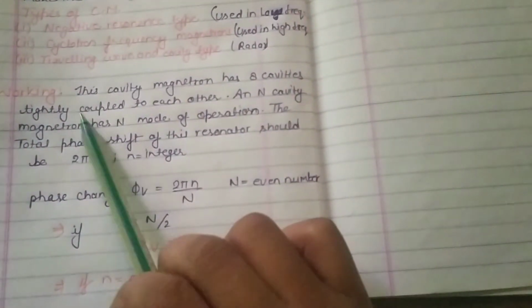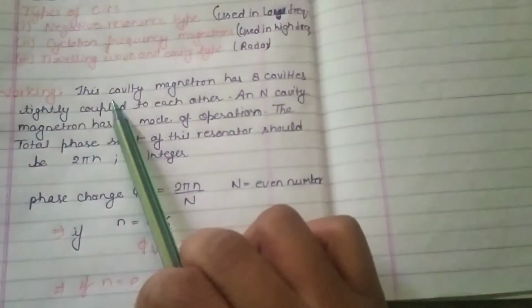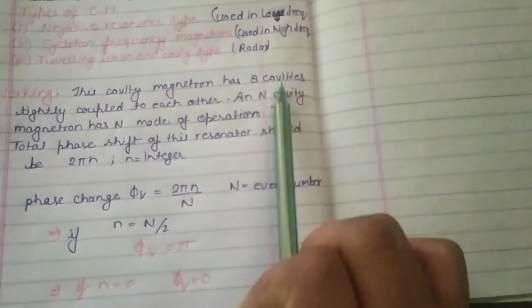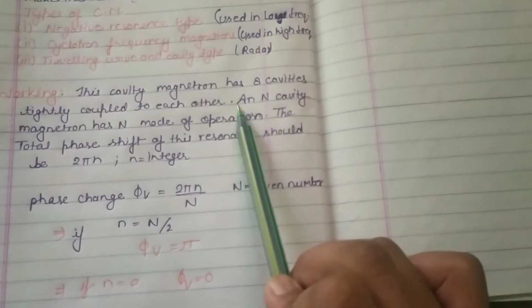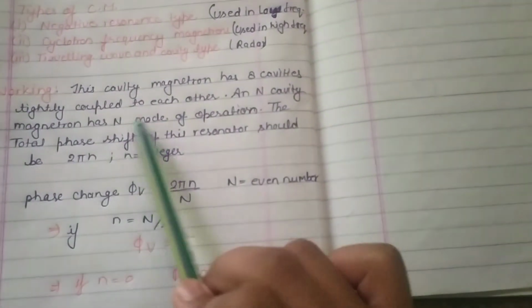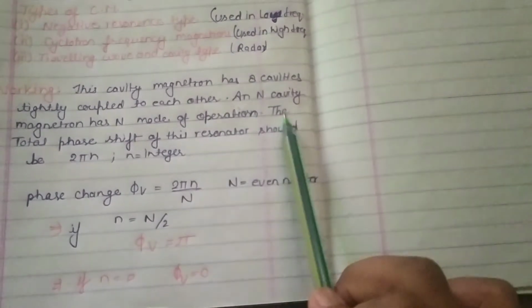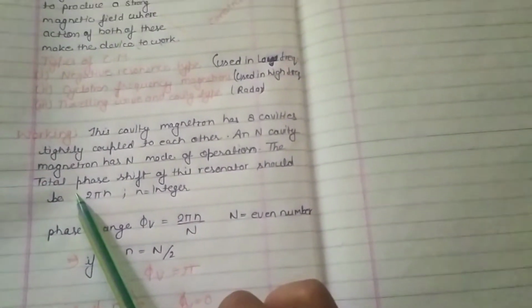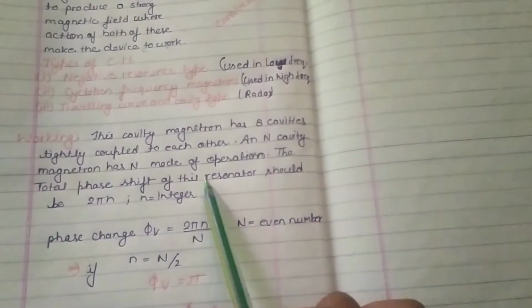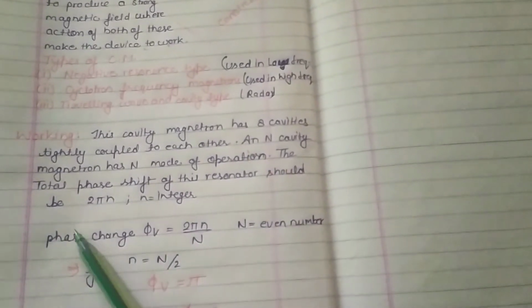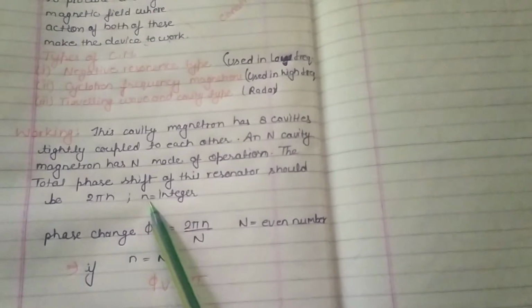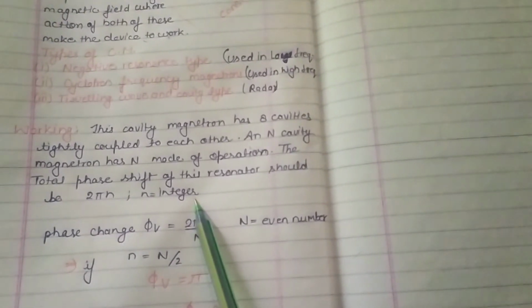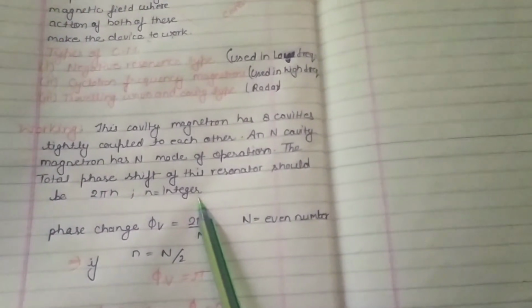Let's understand a little bit about the working of it. This cavity magnetron has 8 cavities tightly coupled to each other, and an N cavity magnetron has N modes of operation. The total phase shift of this resonator should be 2nπ. Here n is an integer, and may be 1, 2, 3, 4 and so on.